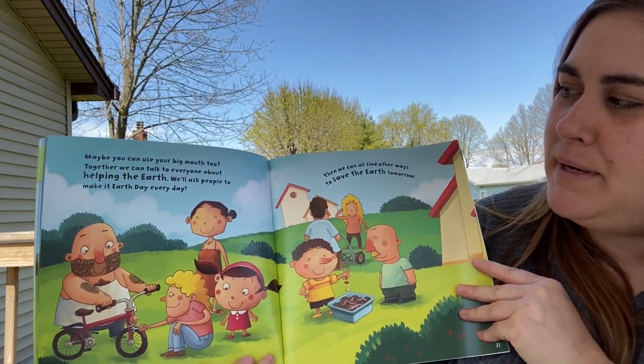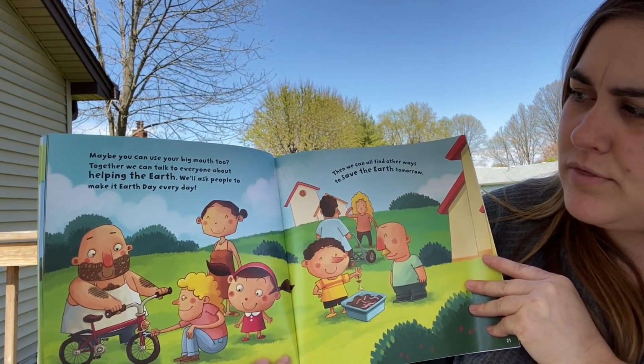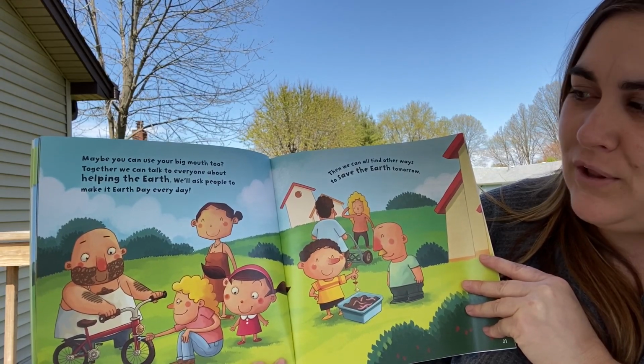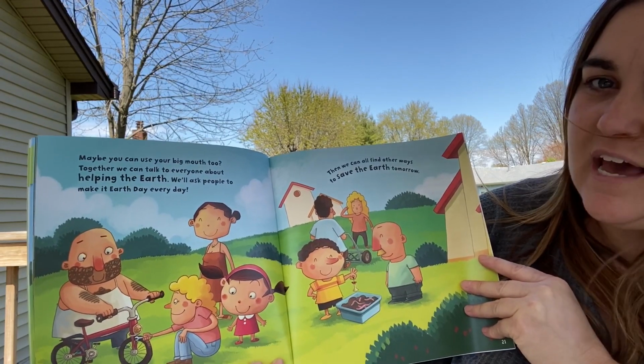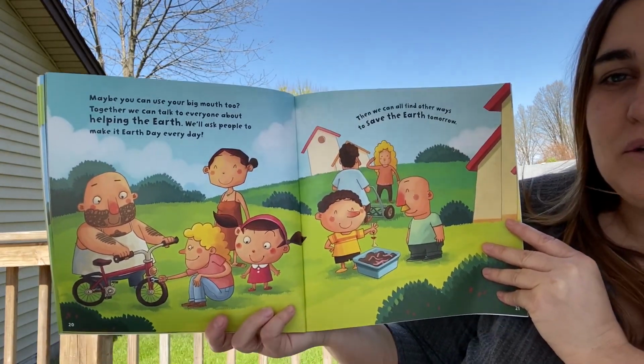Maybe you can use your big mouth too? Together we can talk to everyone about helping the earth. We'll ask people to make it Earth Day every day. Then we can all find other ways to save the earth tomorrow.